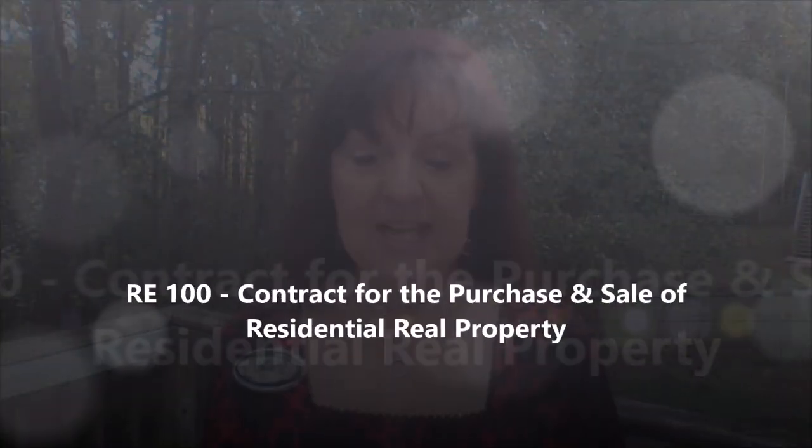This week's contract tip has to do with the RE Forms purchase and sale agreement and the standard terms for the purchase and sale agreement. The contract for purchase and sale of residential real property is RE Form 100. That is a 5-page document. So the actual form, RE 100, is a 5-page document.